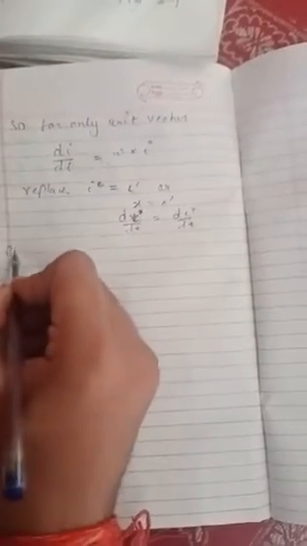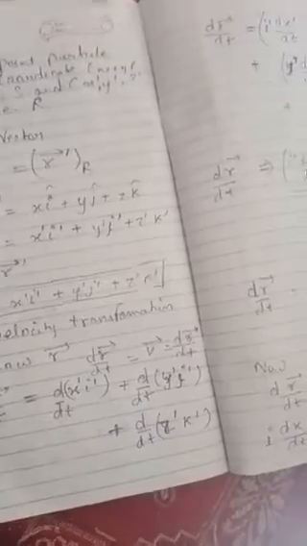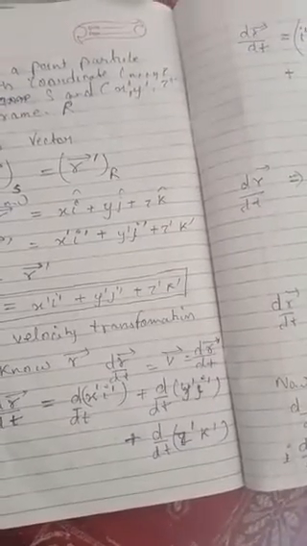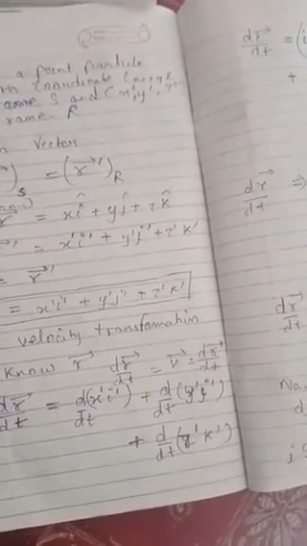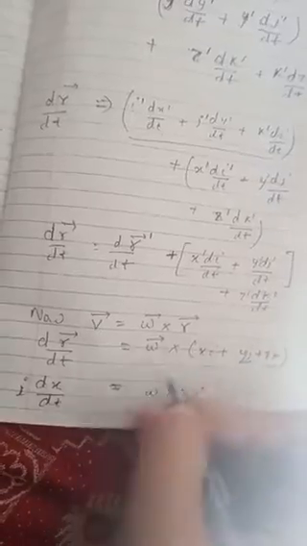Then put in the equation, so we get only one part. By solving the other two parts also, we get the result.